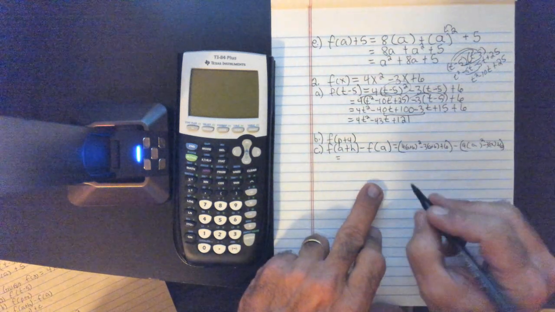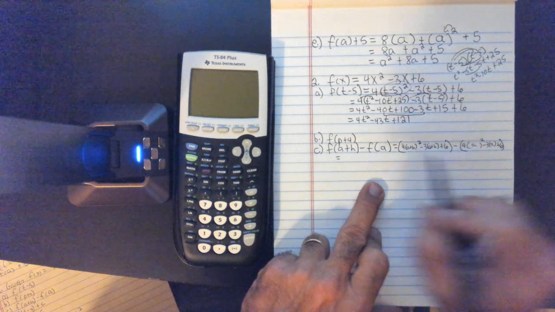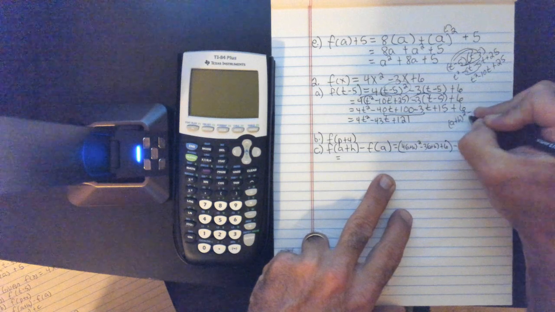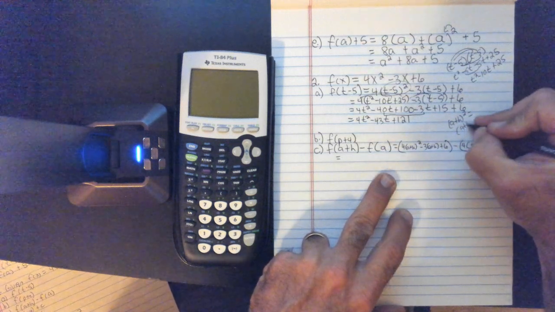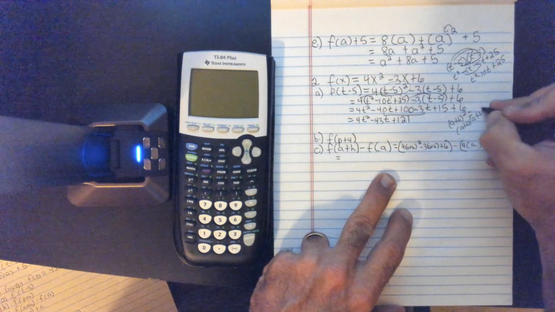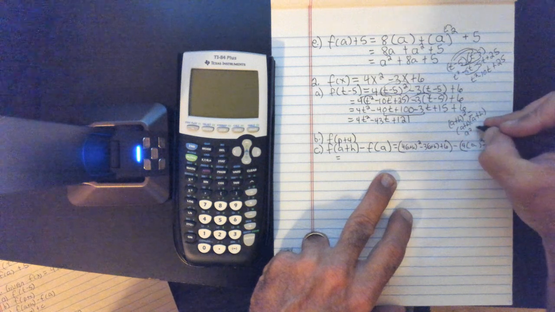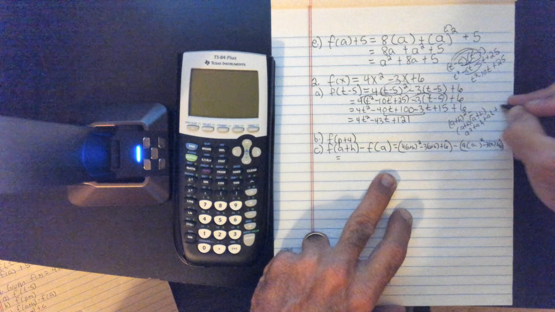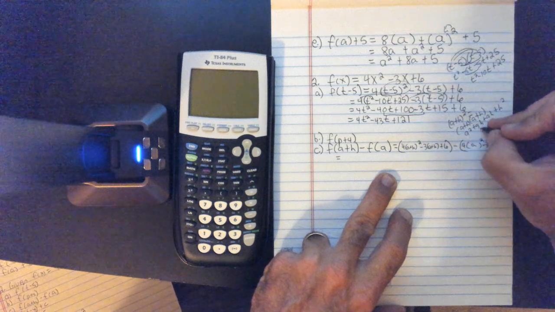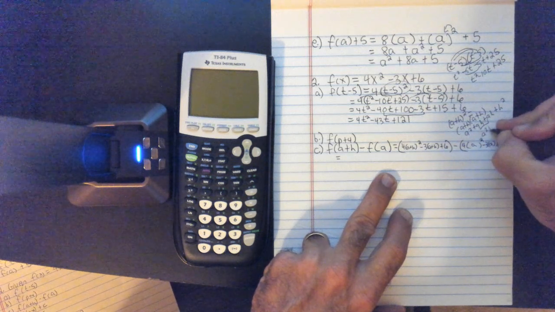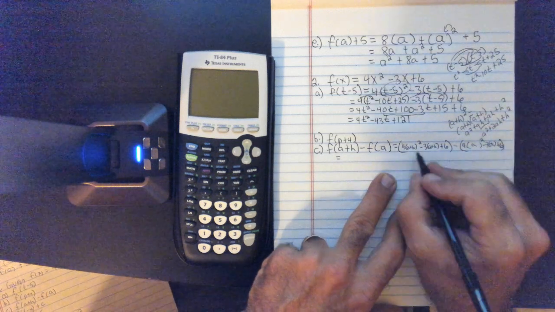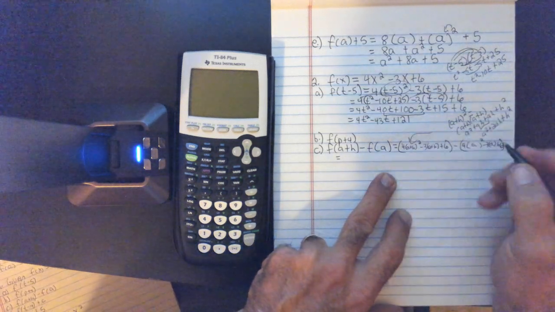Alright, so remember, the first thing I'm going to do is figure out what A plus H squared is. So that's going to be A plus H times A plus H, which gives me A squared plus an AH plus an AH plus H squared. So adding them together, I get A squared plus 2AH plus H squared. That's going to replace this part right here.